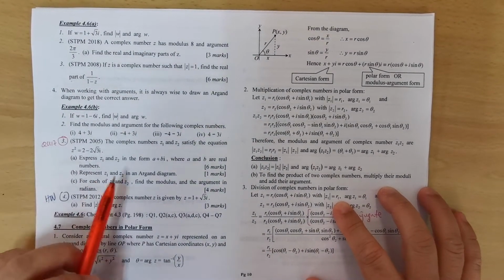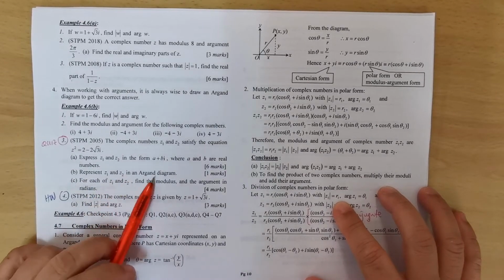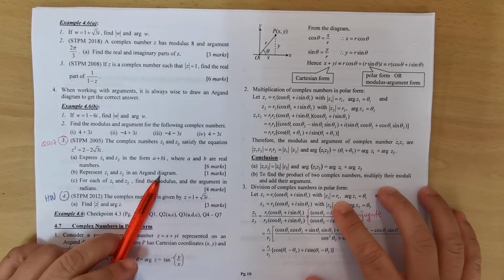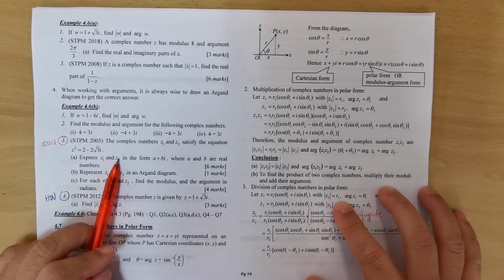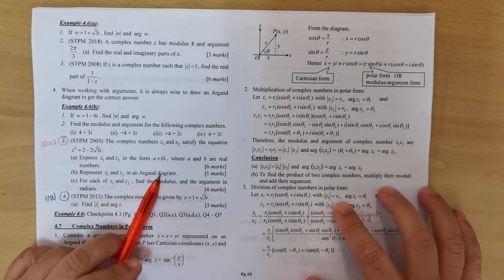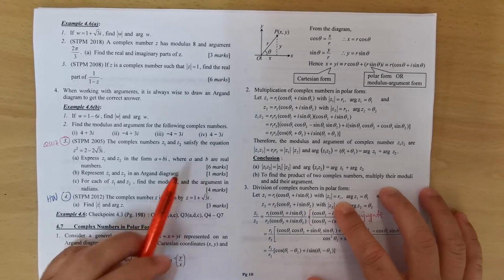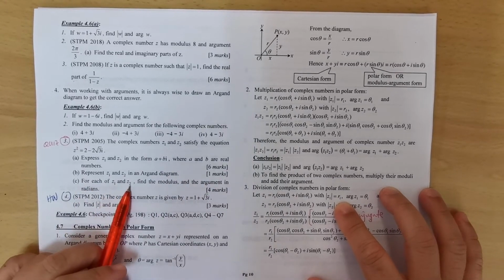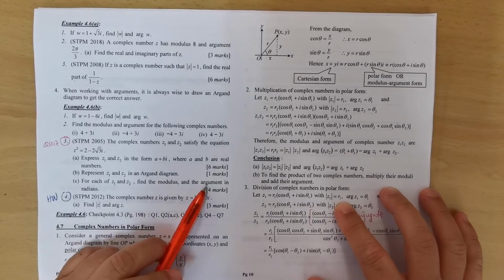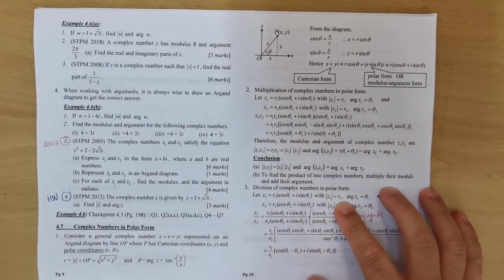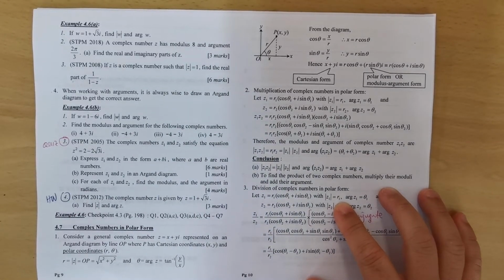Then the second part, represent Z1 and Z2 in the Argand diagram. As I said, you have your Z1 and Z2 here already, so they want you to draw them in the Argand diagram, 1 mark. Everything must be correct to get this 1 mark. Then for each of Z1 and Z2, find the modulus and the argument in radians. So just do what you have to do.